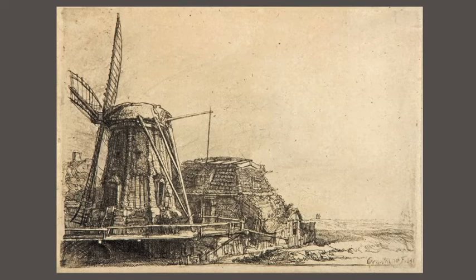This is an etching by Rembrandt entitled The Windmill. And he was very prolific at this. In fact, he made pretty good money making the etchings. One of the things about printmaking, as we talked about before, is that you can make multiple copies. Having made multiple copies, you can then continue to make more copies if you choose, and you're selling them to many more people. They were much more affordable.